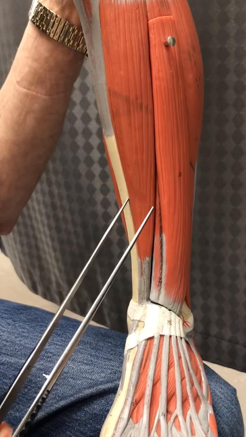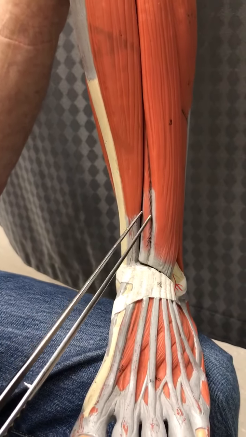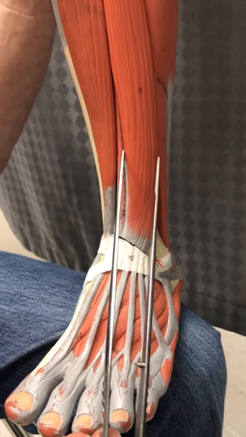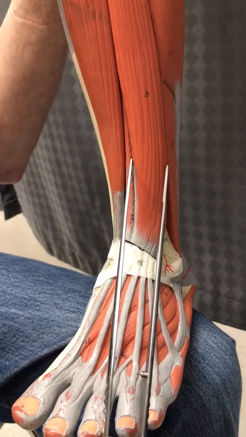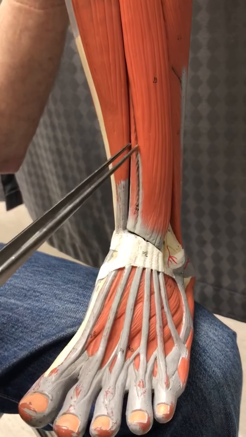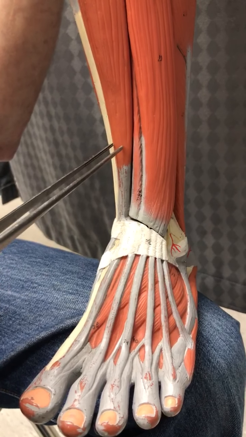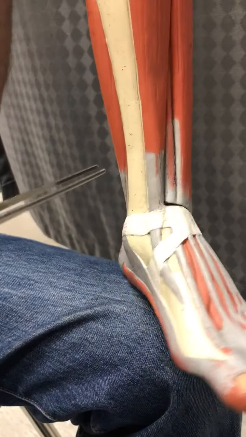Anterior tibialis, extensor hallucis longus, extensor digitorum longus. You can only see the extensor hallucis longus in the inferior part of the leg where it emerges between the other two.